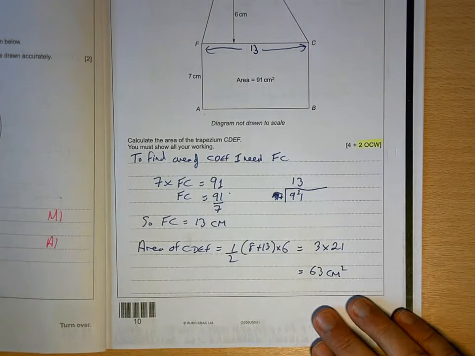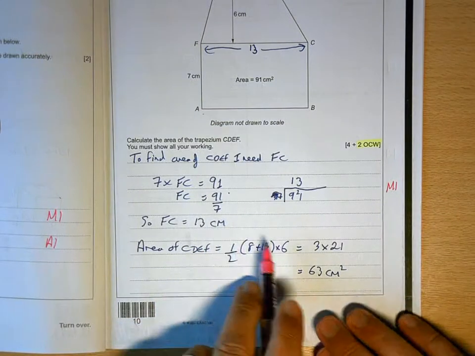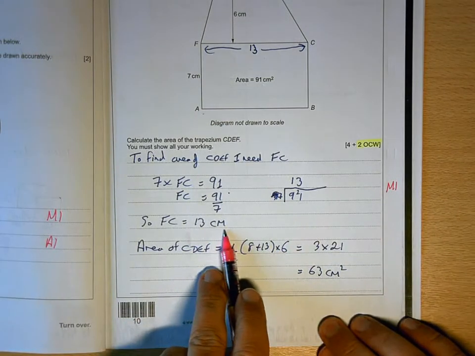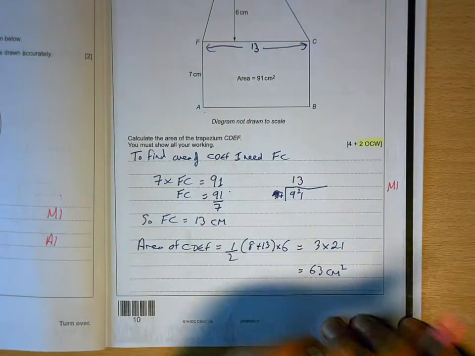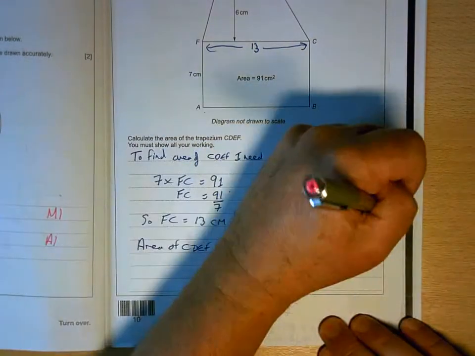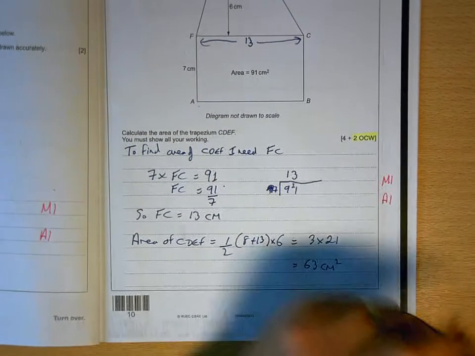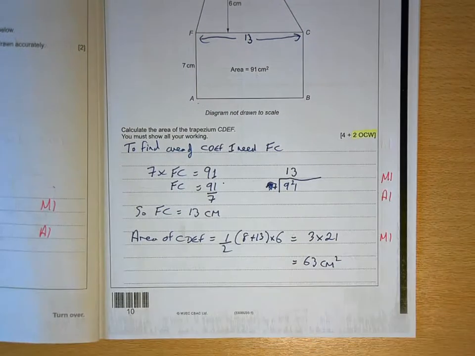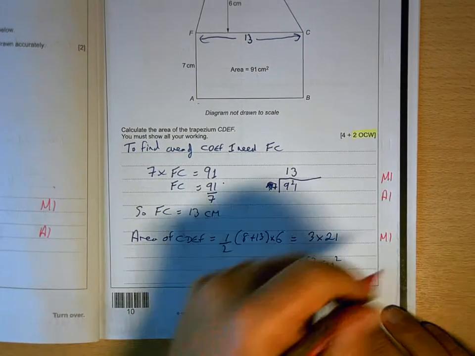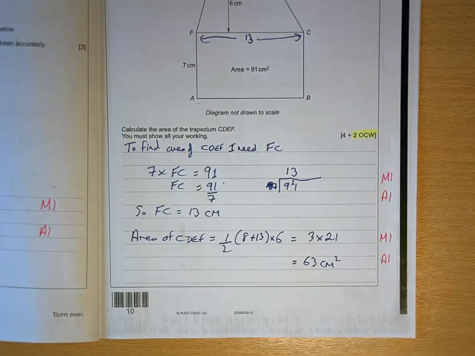So the marks for that, there's a mark for the maths for showing how you're going to work out the length of FC by doing 91 divided by 7, and an answer mark for 13 centimeters. Then there's a method mark for correctly using the formula for the trapezium, which you're given, and an answer mark for the area of that, which is 63.